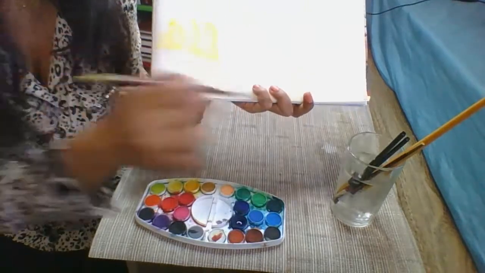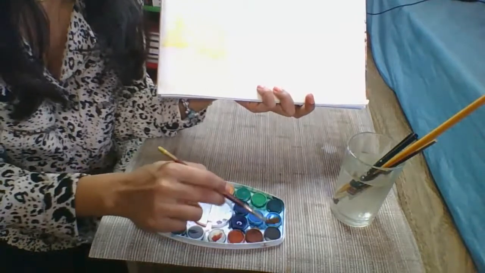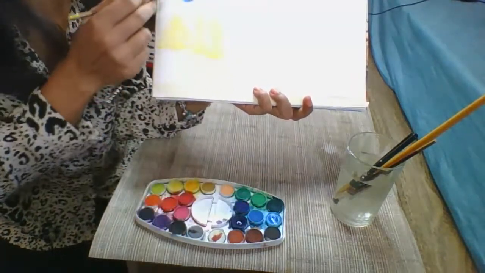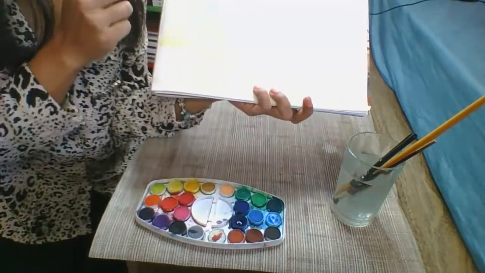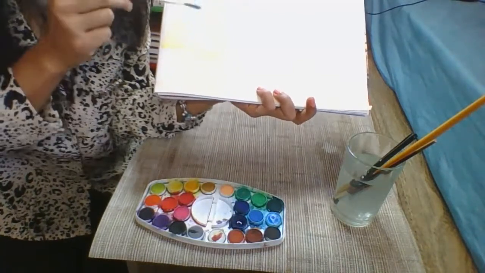And immediately, while my paper is wet, I'll take more water on my brush and a bit of light blue, and try to mix it. So I'm going from down to up.